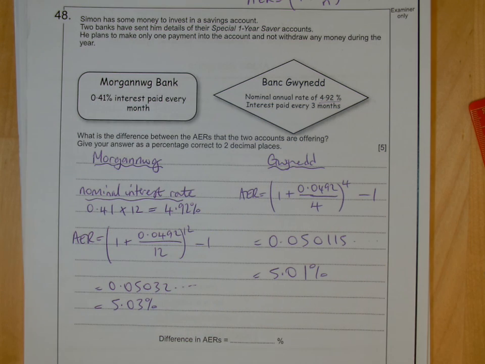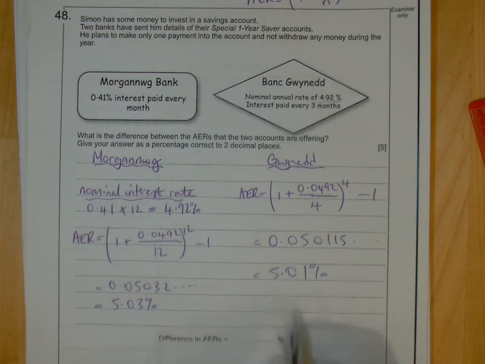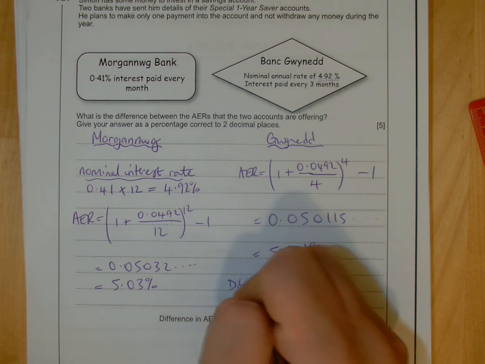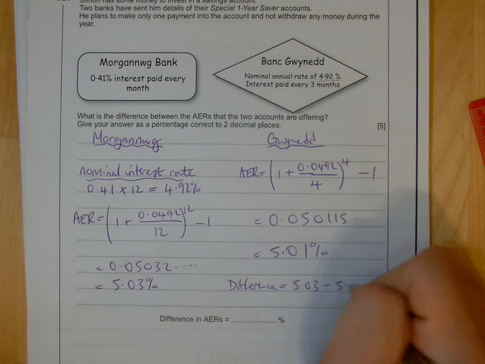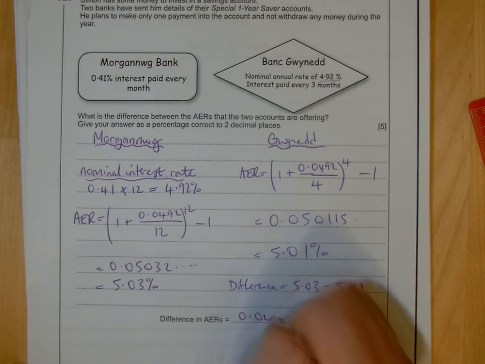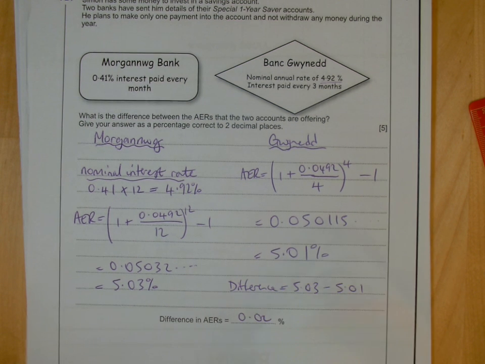So then it says what's the difference between them? Well, you just need to take them away. So you could say, look at the difference. Comes out then to be 0.02%.